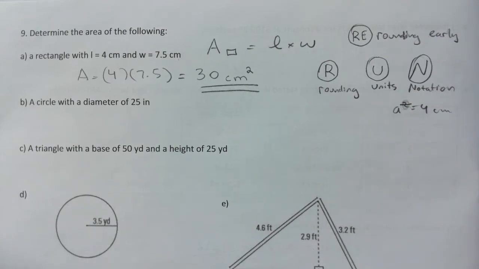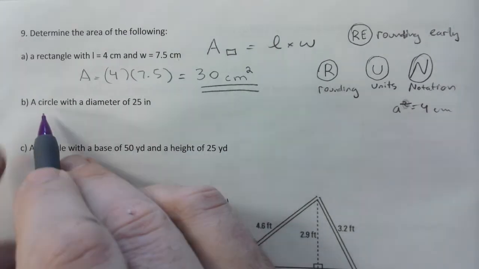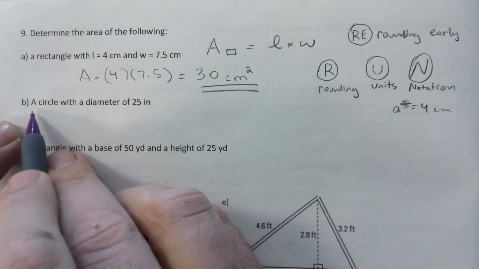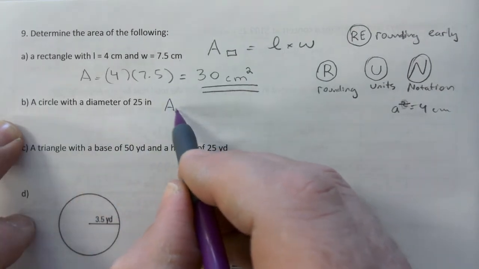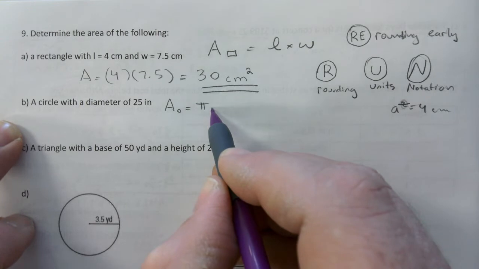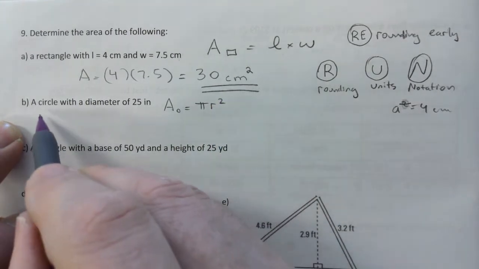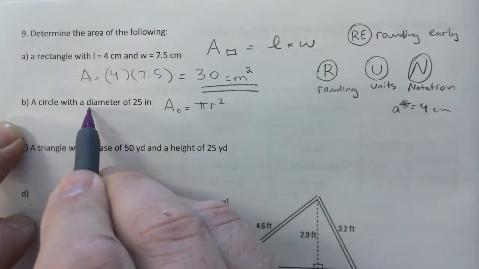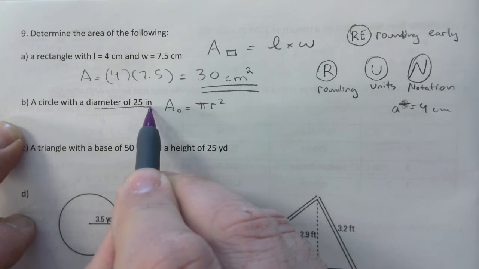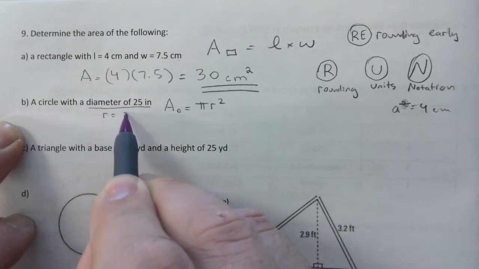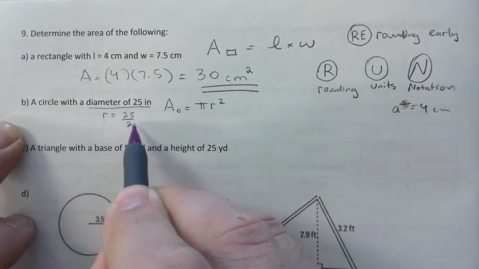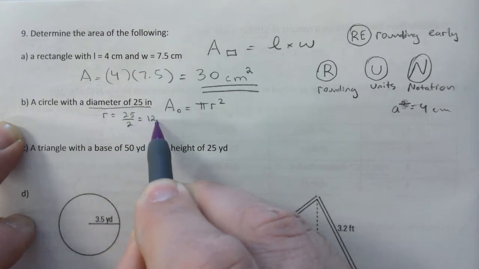Okay. So area of a circle, I don't know if you remember, area of a circle is pi times the radius squared. If we're given the diameter of a circle, we know that the radius would be 25 divided by 2, which is 12.5.